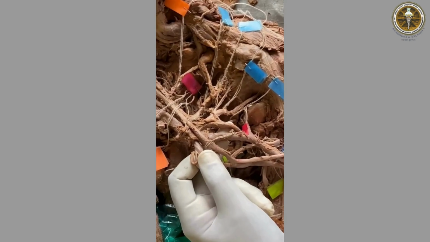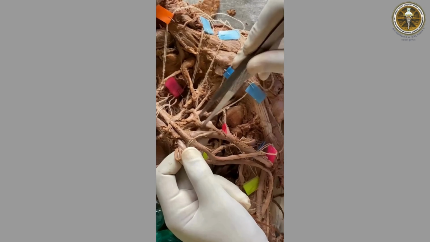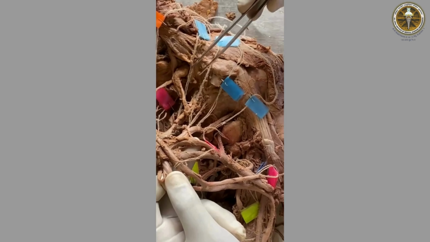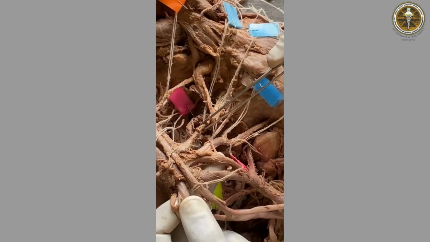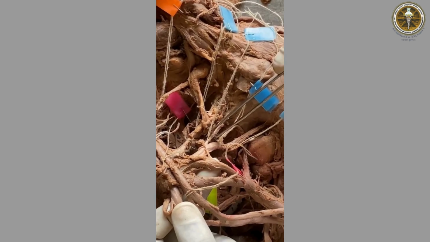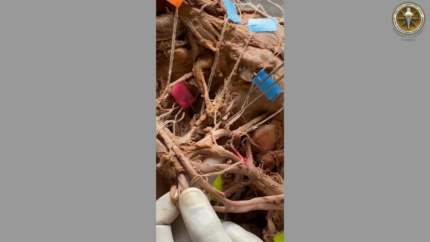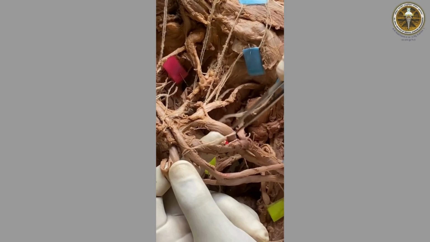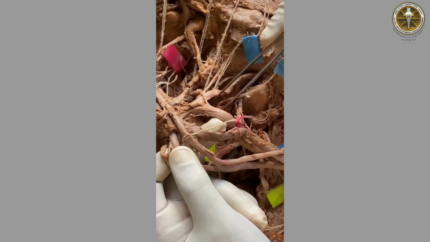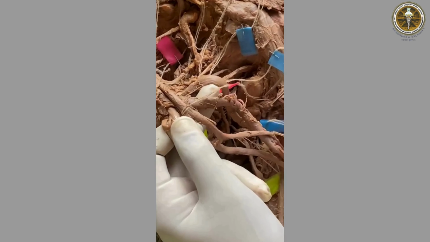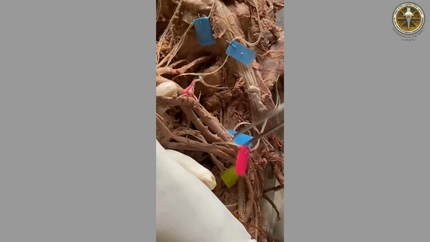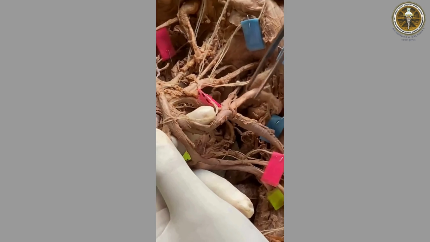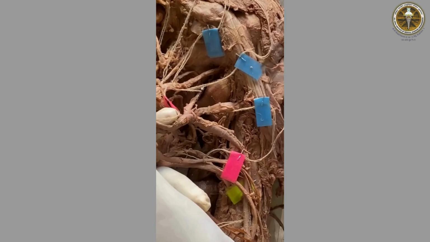Finally, we are seeing the branches of the posterior cord. This is the posterior cord, which is posterior to the axillary artery. So it gives 5 branches. This one is the upper subscapular nerve. And this is the lower subscapular nerve. Then this one is the axillary nerve. This one is the thoracodorsal nerve. And finally the cord itself continues as the radial nerve. For the branches of the posterior cord, we have used the blue color tags.